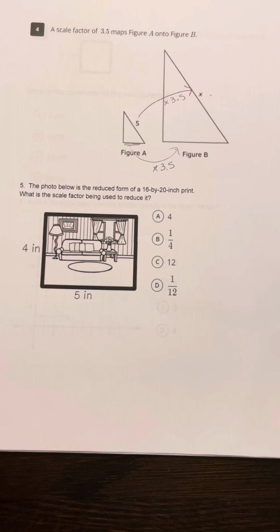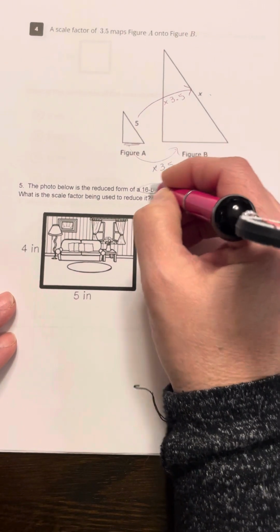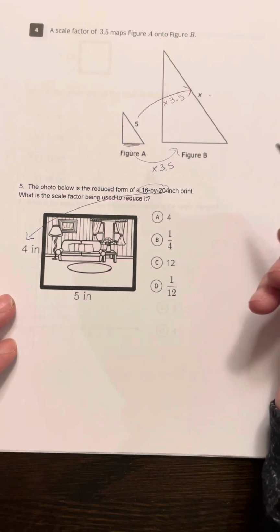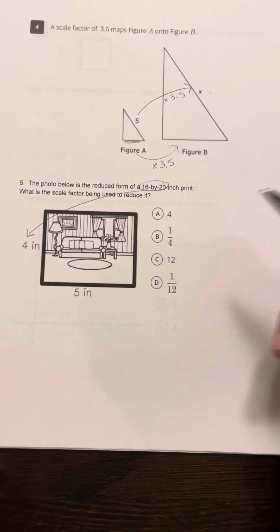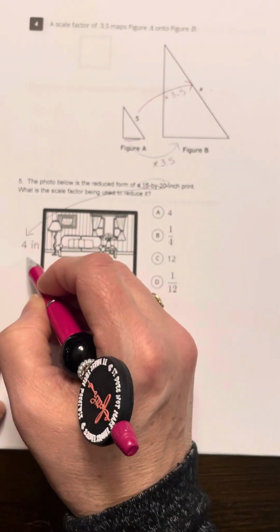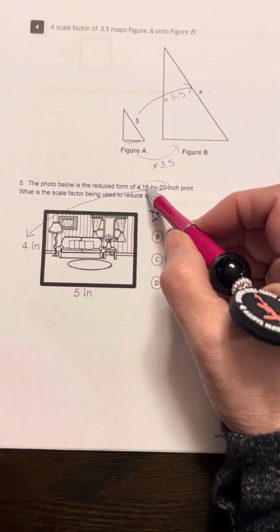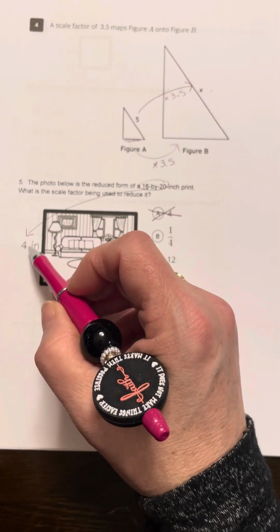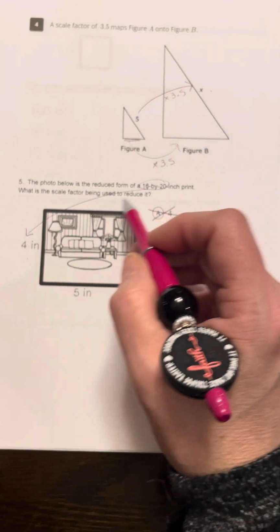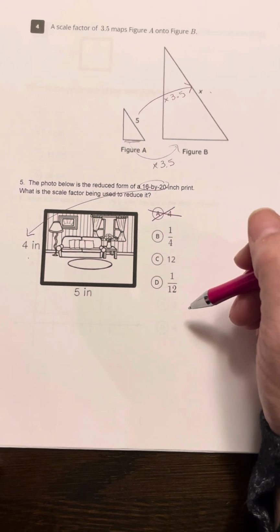Number 5, the photo below is reduced from a 16 by 20 inch print. What is the scale factor being used to reduce it? So this time we're going from 16 by 20 down to 4. Some might say the answer is 4, but if you take 16 and multiply it by 4, you do not get 4. So it is definitely not A. Think about what you do to go from 16 down to 4. Some would say you might divide by 4. So think about which one of those represents dividing by 4.